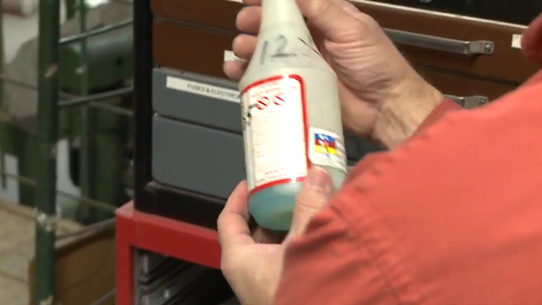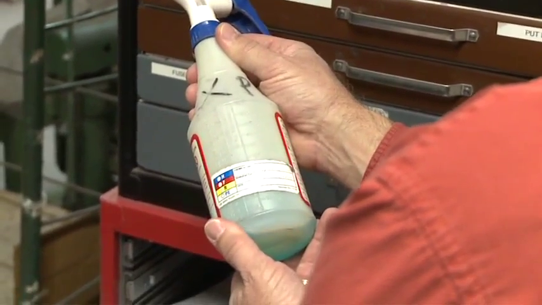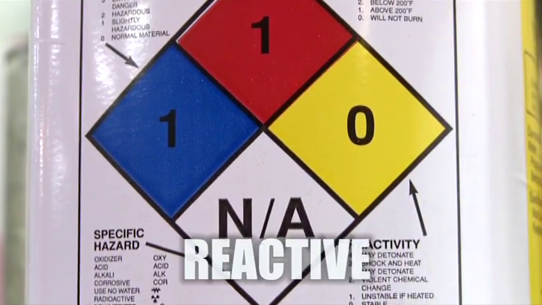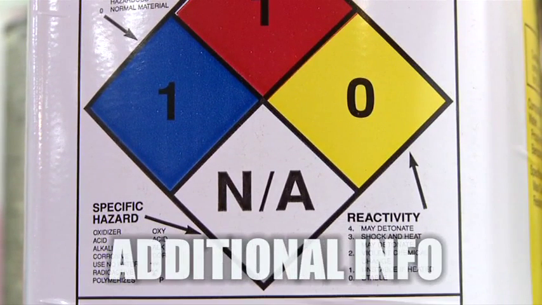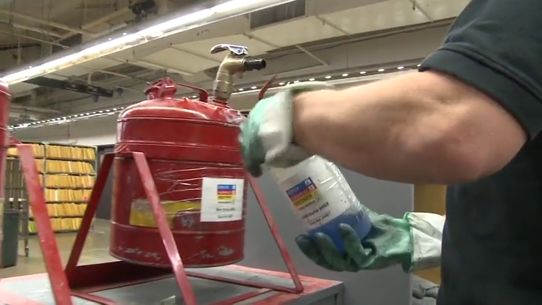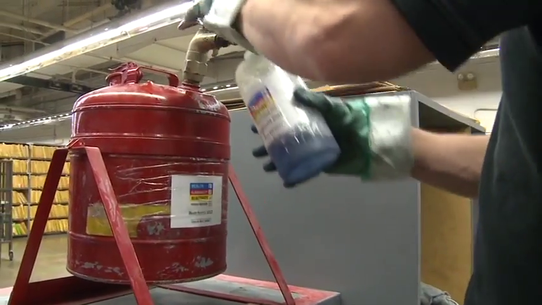Your organization may use a color code system on their labels. Blue is for health hazards, red for flammables, yellow means it's reactive, and white is for additional information. A number within the colored area tells you the degree of danger. It's a number-based system going from 0 to 4, with 4 being the most hazardous.